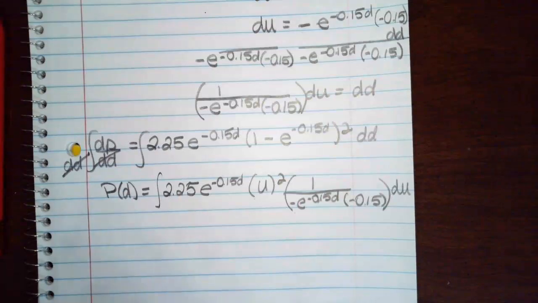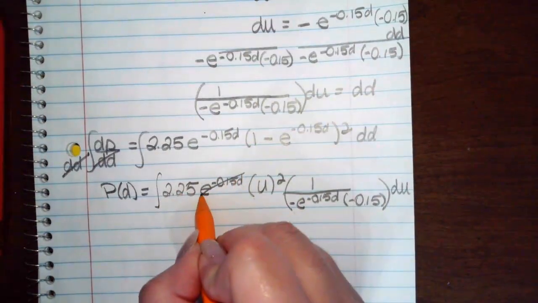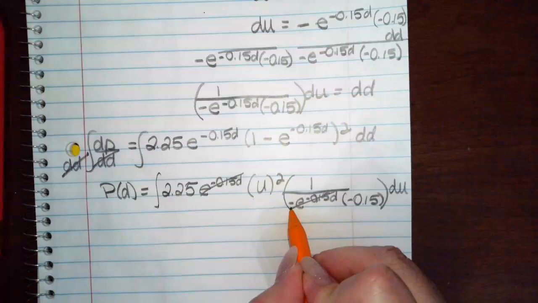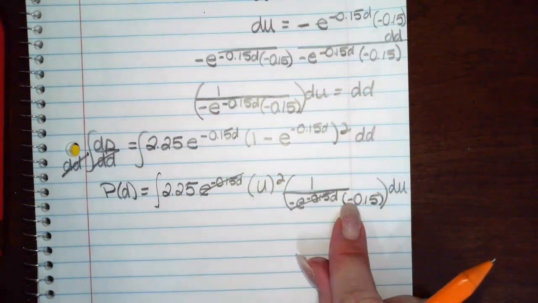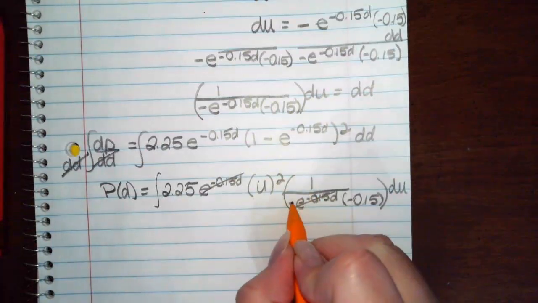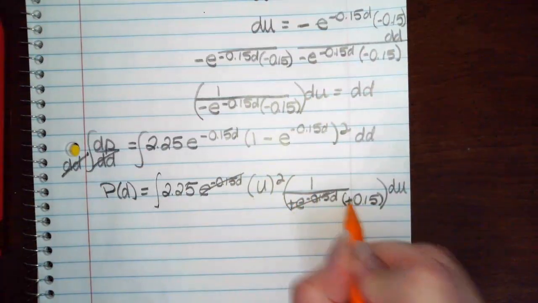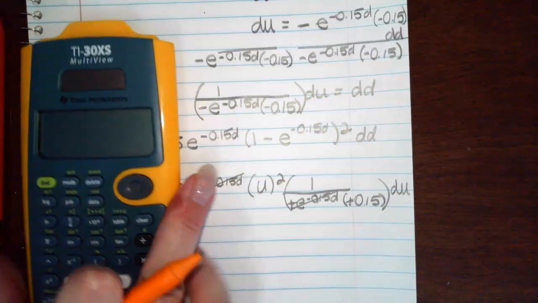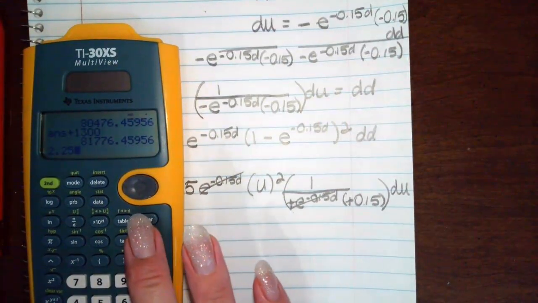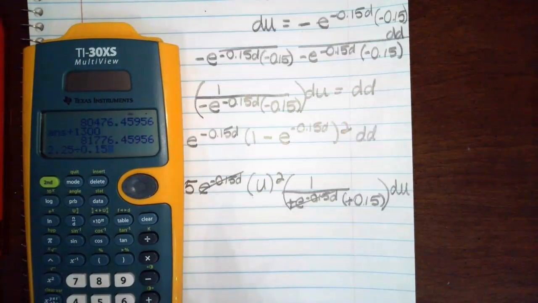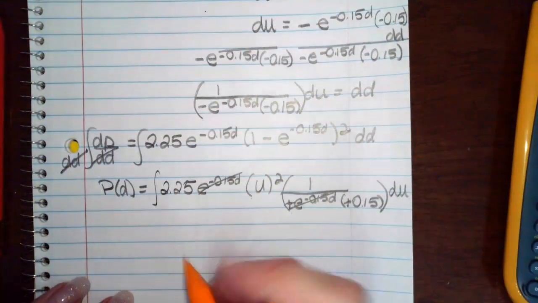Okay, so this e and this e reduce, this negative and that negative go positive, so this is now positive, positive, and then 2.25 divided by 0.15 gives me 15.